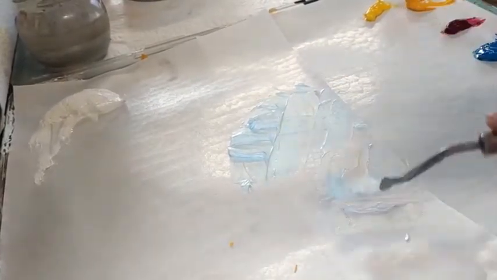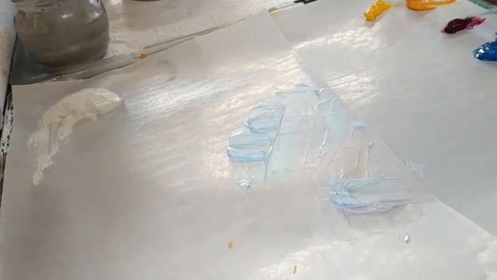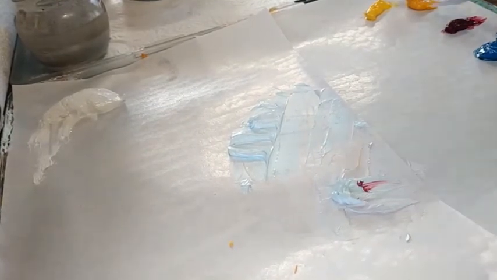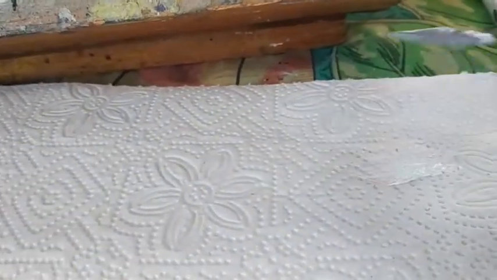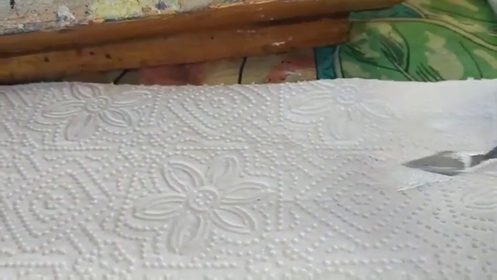I think I'm going to need more. So I'm just going to mix a little bit more. I think that, oh, there it's a little bit strong. Okay, not too bad. I can always add a little bit of the blue. Now make sure that you wipe your palette knife before you pick up the next paint.